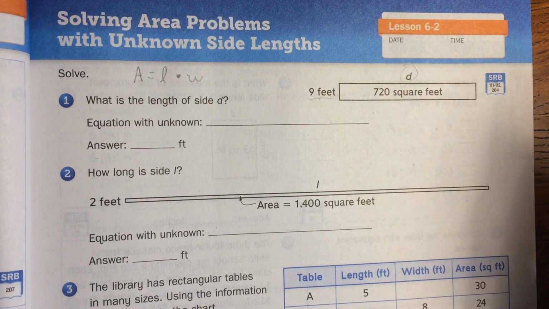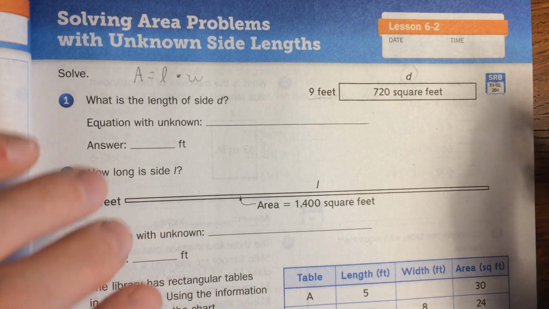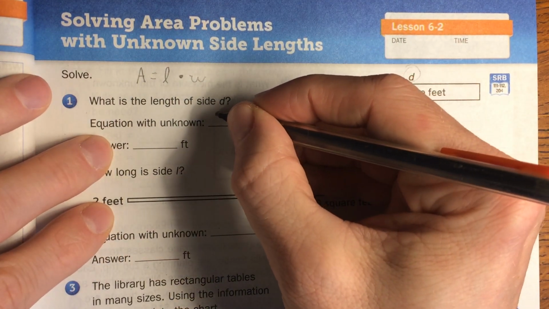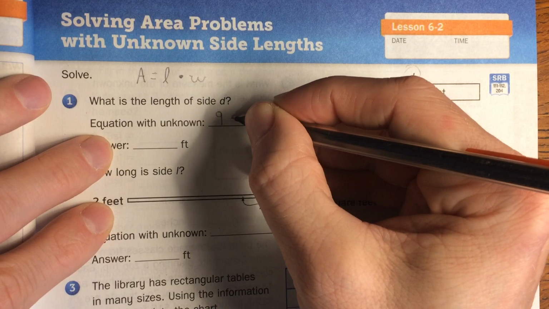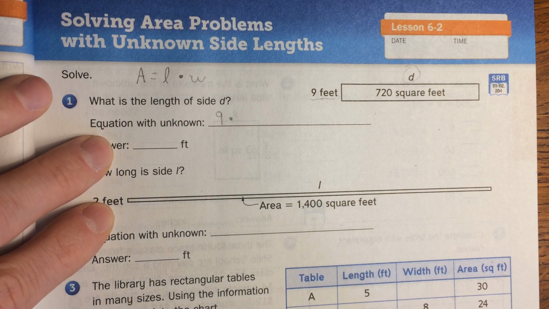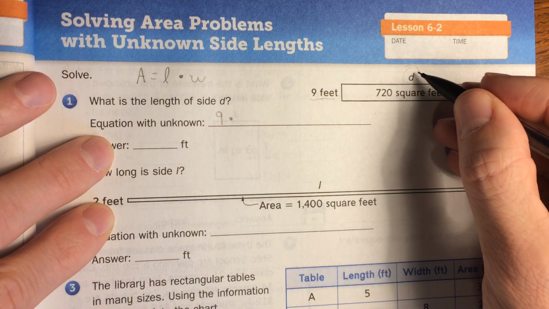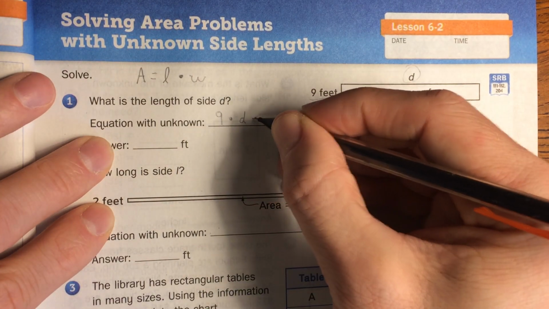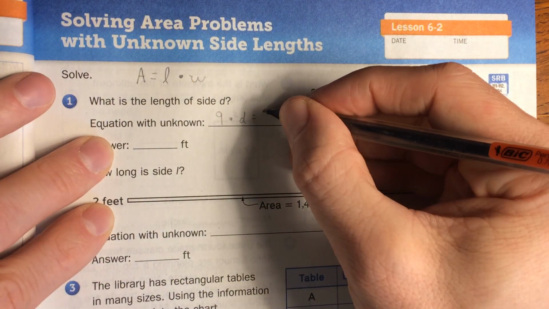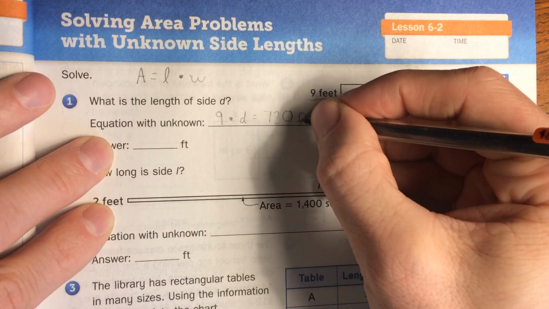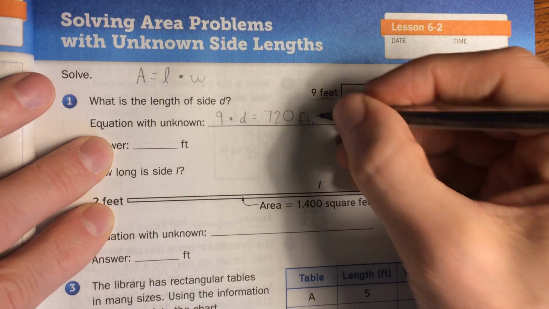Okay, so there's 2 ways we can tackle this. First, let's start with the multiplication way. We're going to go over to our equation with the unknown. 9 times, remember this little dot can be times. If you want to use the x, that's fine. If you want to use an asterisk, that's fine. But 9 times, looks like they gave us the unknown as the letter D, times D equals 720 feet squared. Remember, with area, we're squared.